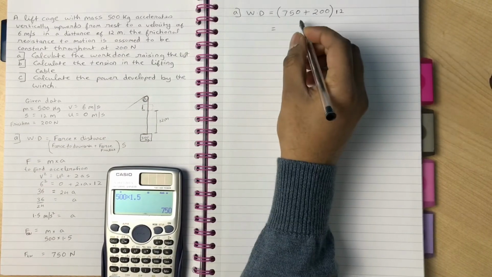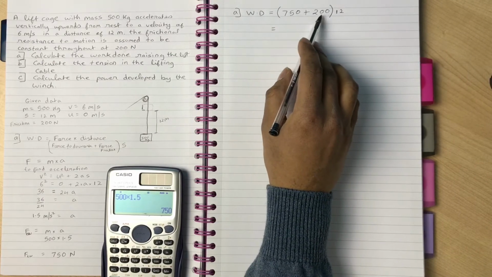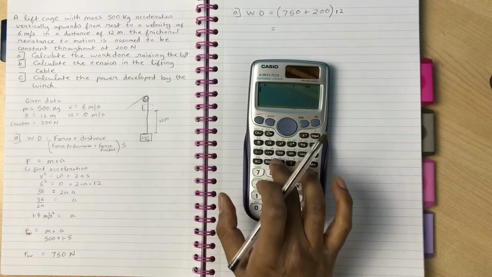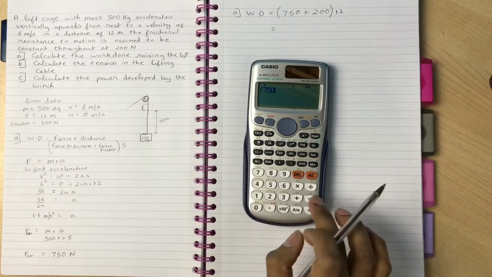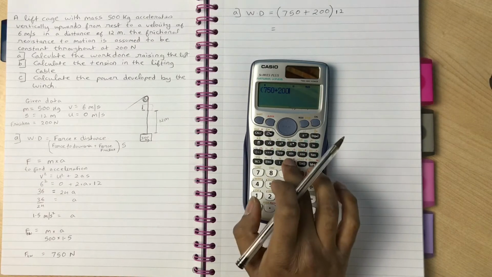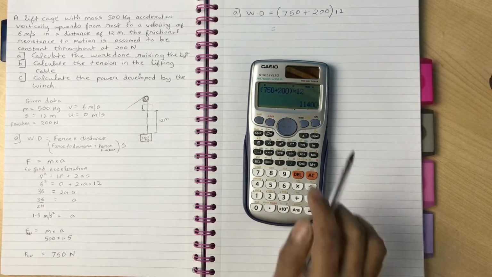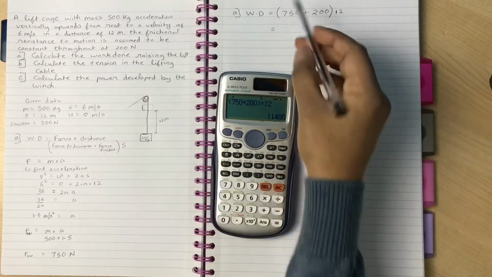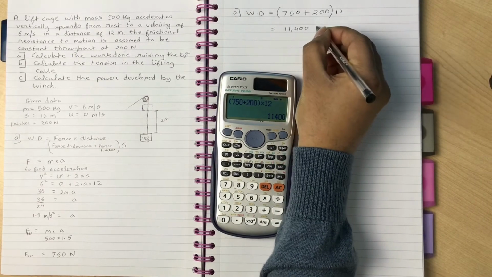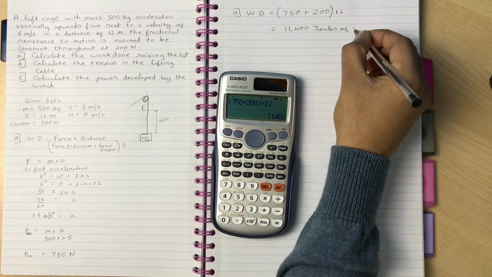So this is going to be equal to 750 plus 200 times 12. Again, open bracket, 750 plus 200 times close bracket 12. 11,400. That's 11,400 joules of work done.